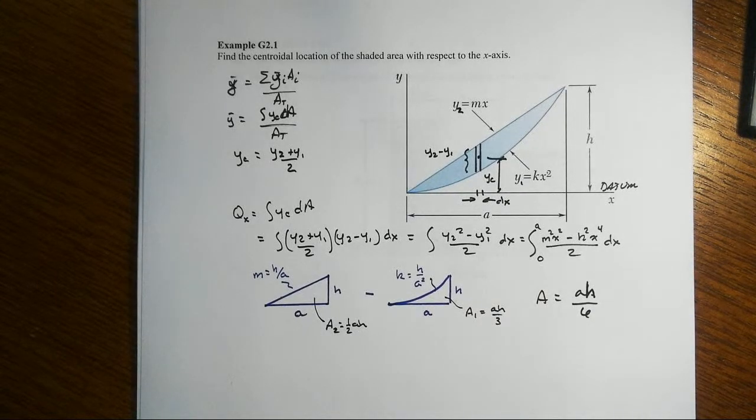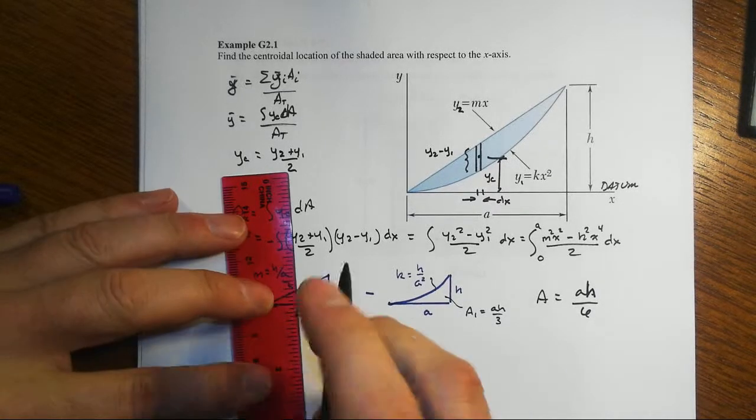Now, how would we find the centroid of this little segment here? Right now, we're going to prove what you can find in property tables.